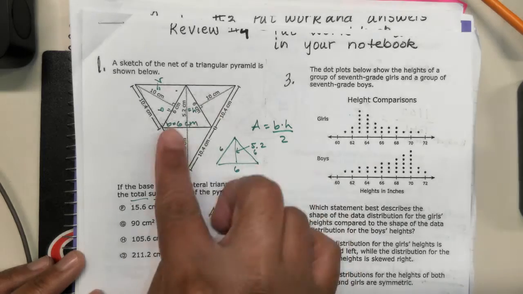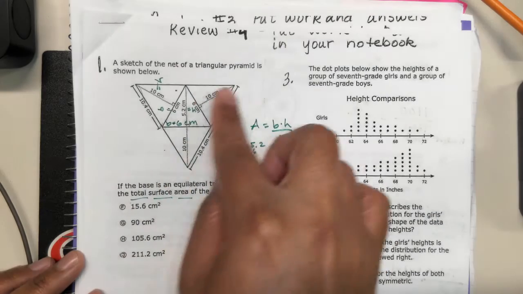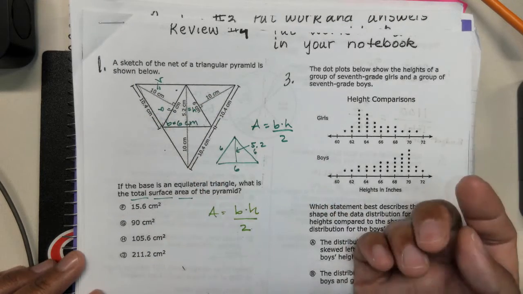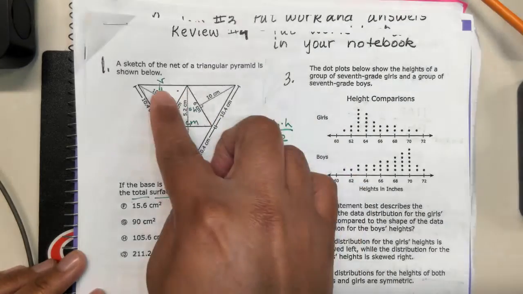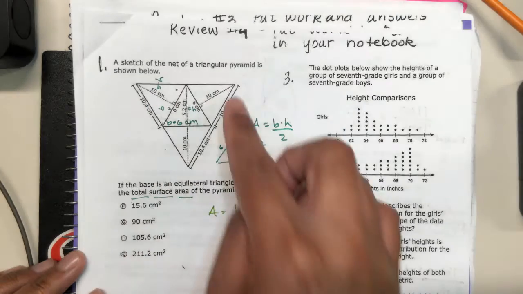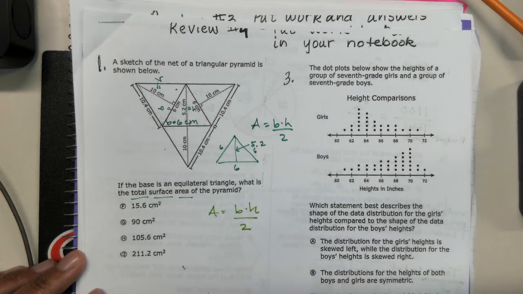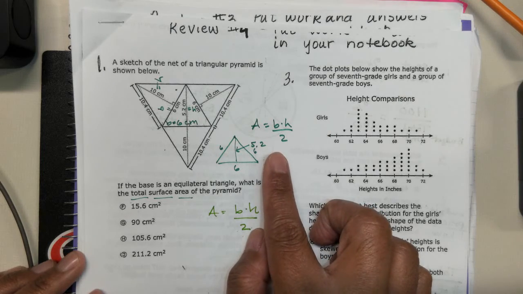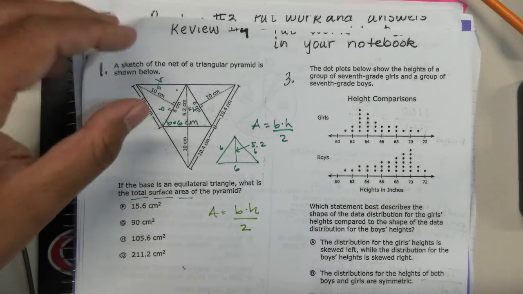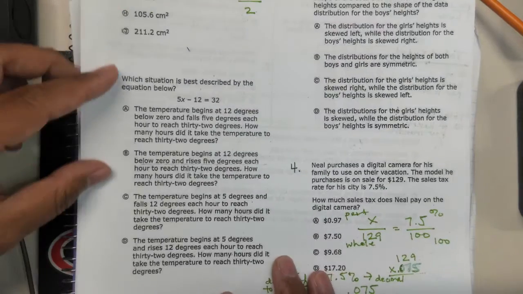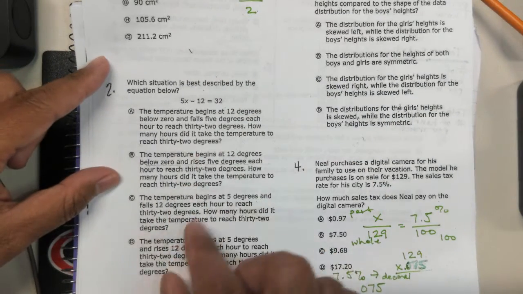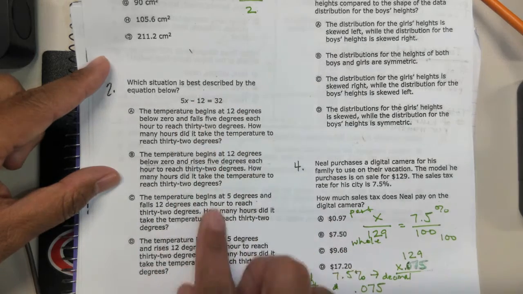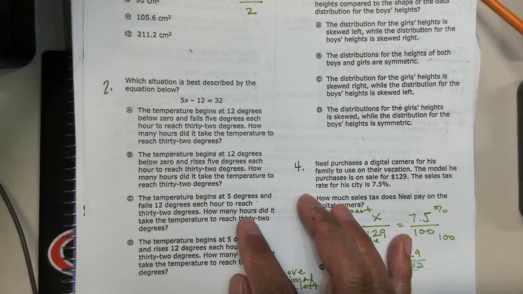Remember, you're finding out the area of all of the triangles, okay? And not all of the triangles are the same. You have the equilateral triangle, and then you have these triangles here that are different. So make sure that you understand that the area formula is base times height divided by 2. Number 2, you have to look at the situation based on the equation, what goes with that equation. Okay, so which situation can be described by the equation below?